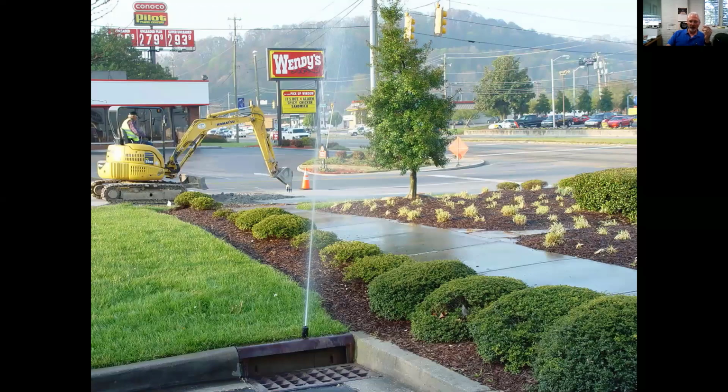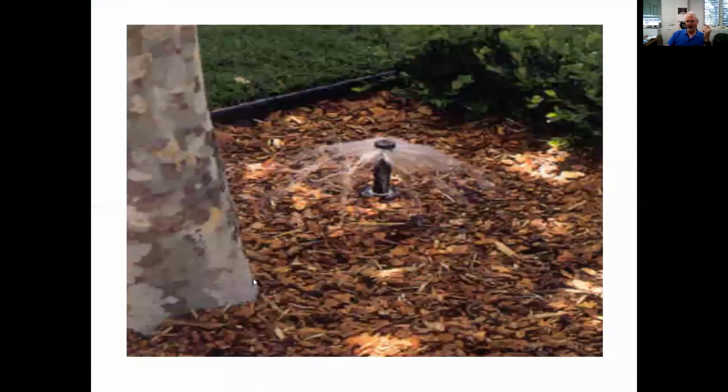As shown in this slide, we need to fix that spray head because it's shooting water straight up in the air. This would be an indication that the spray head has been decapitated by a lawnmower and needs to be fixed. As you see in this slide, we have a spray head that's putting water in the plant bed where the water will infiltrate and be available for the plants to use. This is an efficient use of that water.